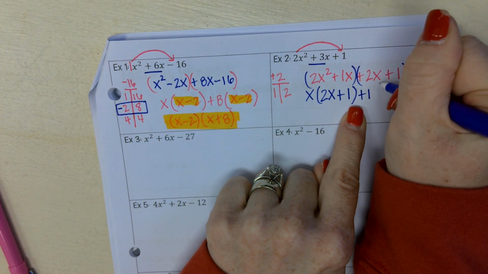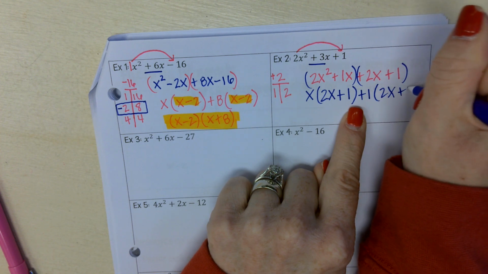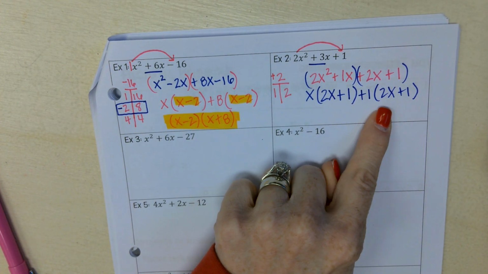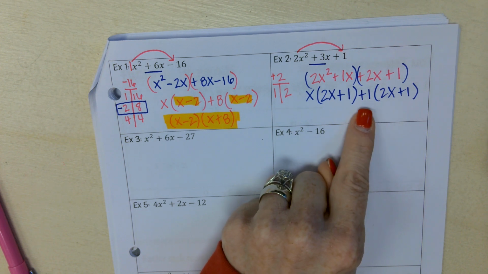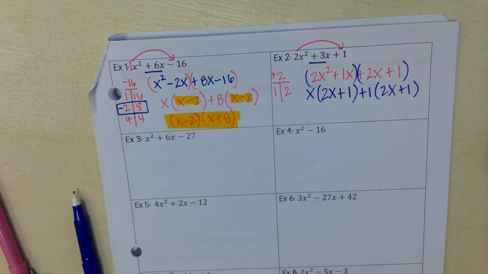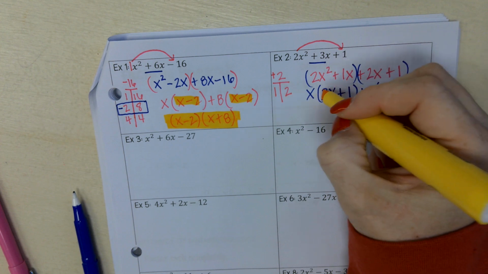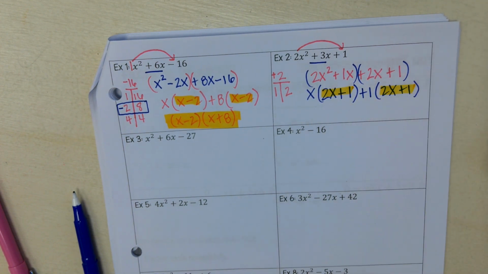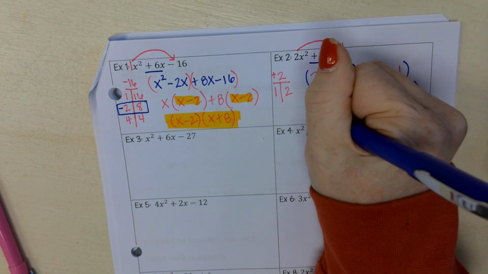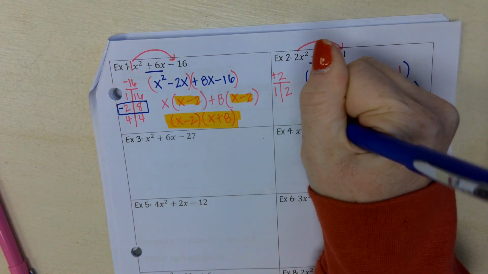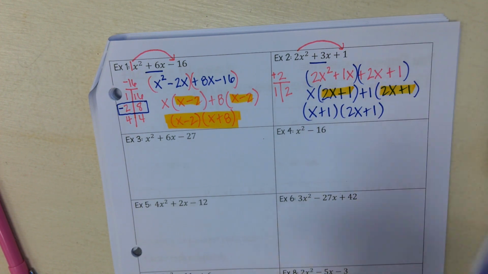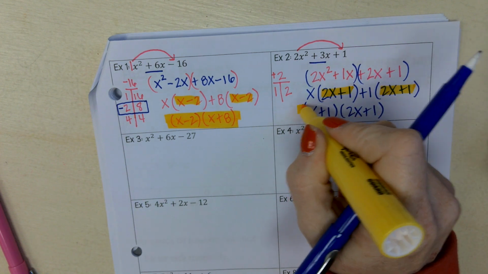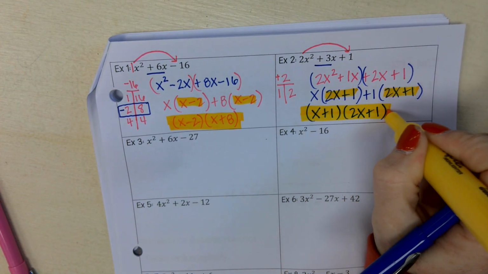So I'm going to put a plus 1. If I distribute a positive 1, nothing's going to change. Okay? I have to have that plus 1 right here. Now, what's inside my parentheses is the same. So I'm going to create another set of parentheses with those GCFs I just removed. Final answer.